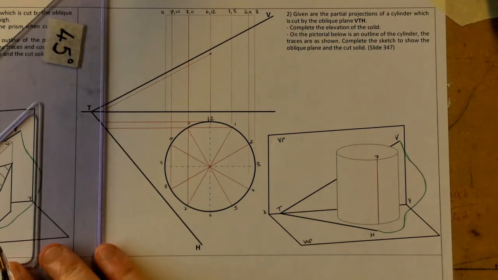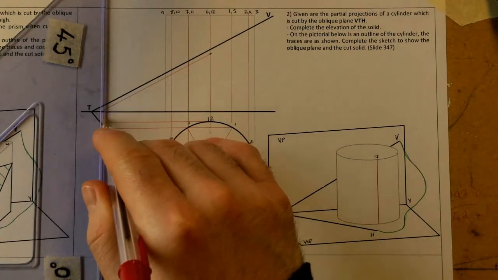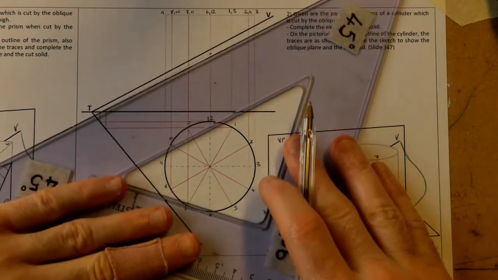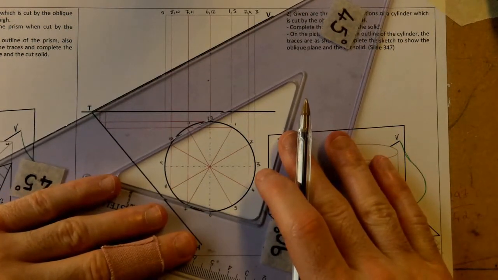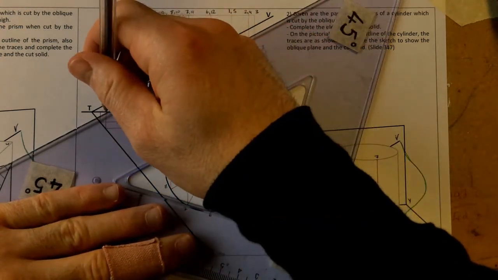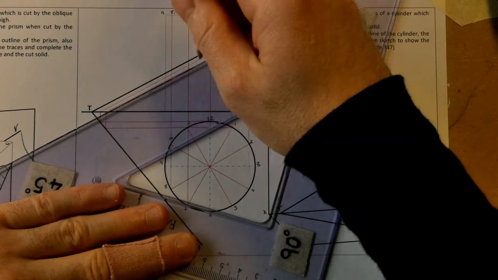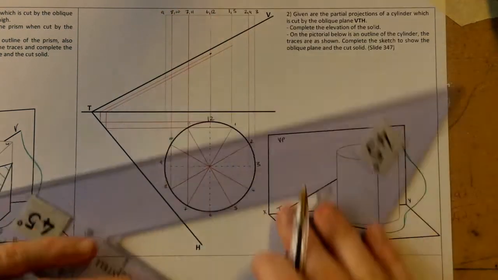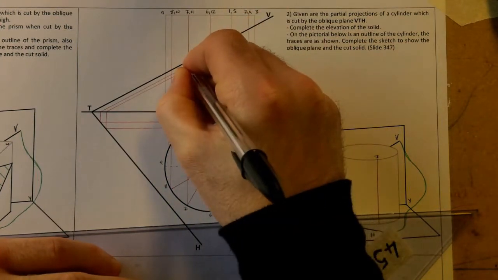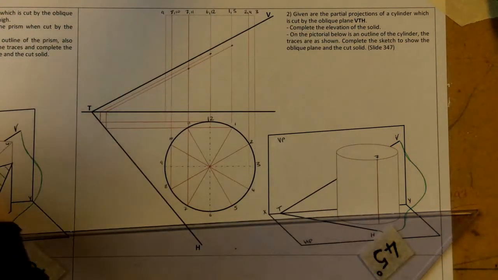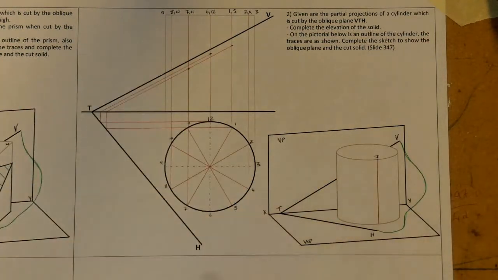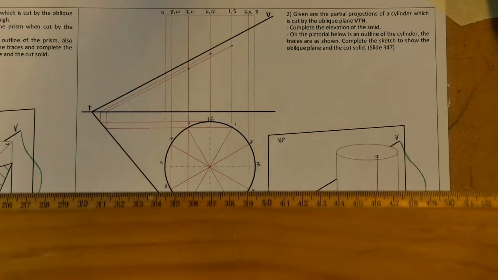And where it hits the horizontal trace, project up. Okay, and then where it hits the XY line, I'm going to project up parallel to the vertical trace. So there's 11, and there's 1, and find my points. Now I'm going to speed up the video, guys, because it's just that same process the whole way around to locate my 12 points.